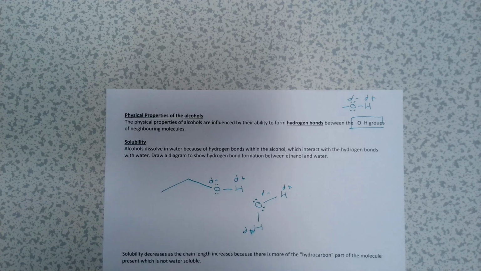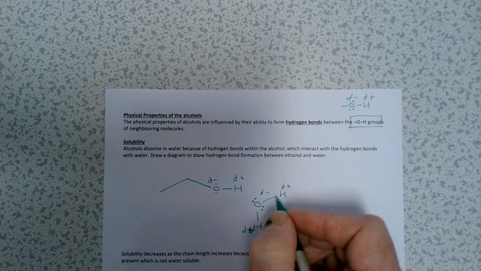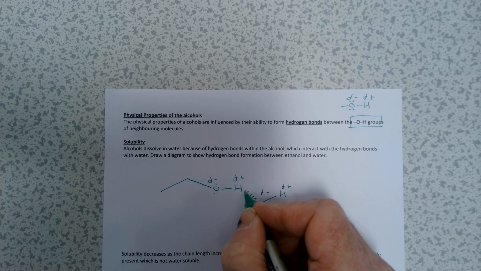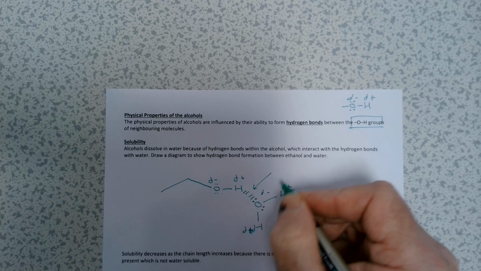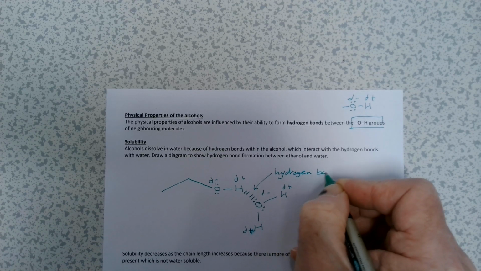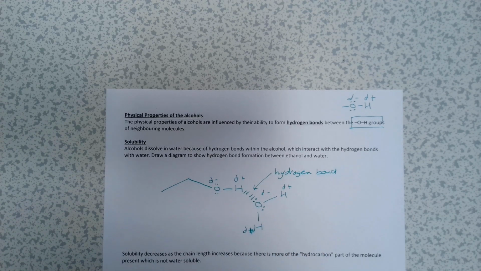Put our bond polarities on for the OH bonds, put the lone pairs of electrons on the oxygen, and then we can see that there will be a hydrogen bond between the delta positive hydrogen of one molecule and the lone pair of electrons on the delta negative oxygen atom of a different molecule.